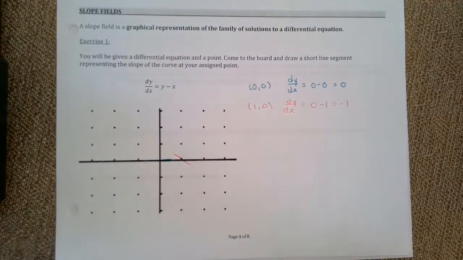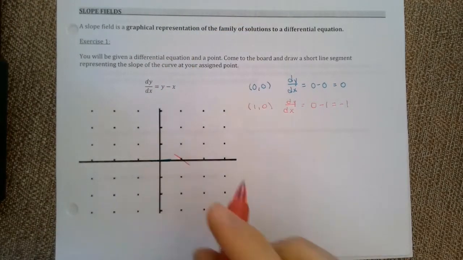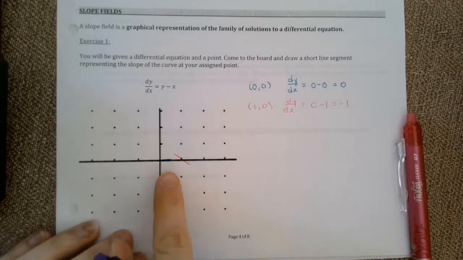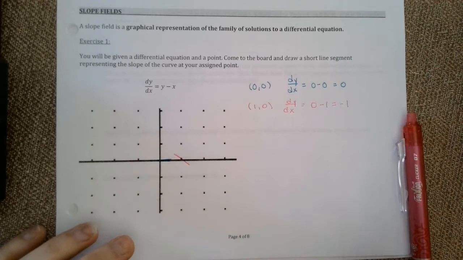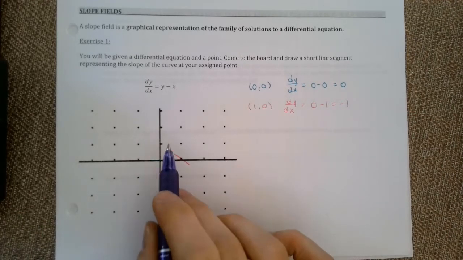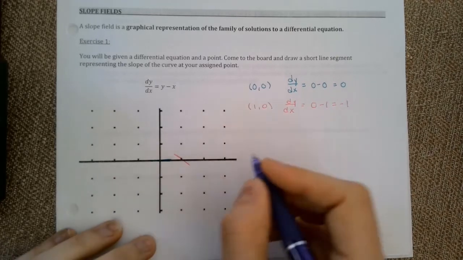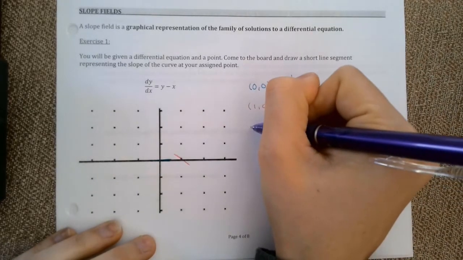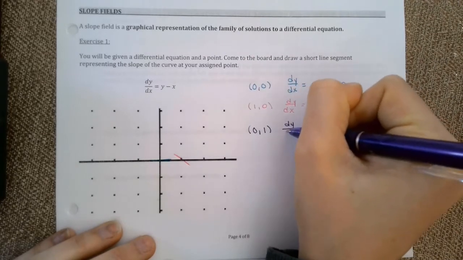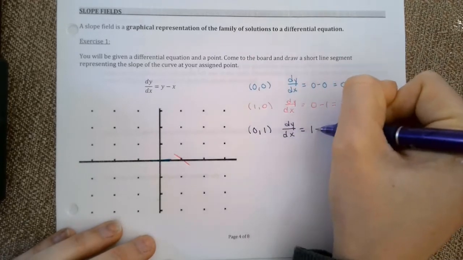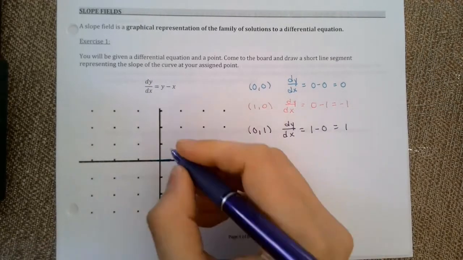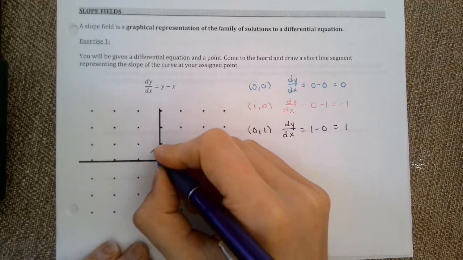Your slope should try to be relatively accurate, but I know that you're not drawing it for very far because it only applies at that point. So make sure just if you get a different value, you try to make it steeper or less steep than the ones I've drawn before. All right, so let's try, if I do 0, 1, my slope is 1 minus 0, which is 1. So at 0, 1, I should have a slope that looks like this.